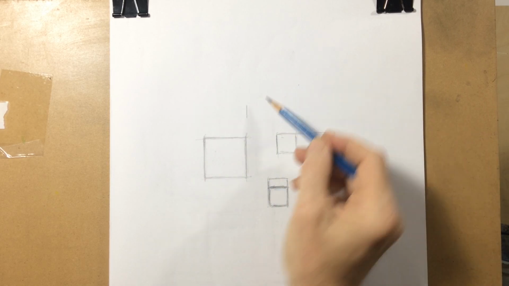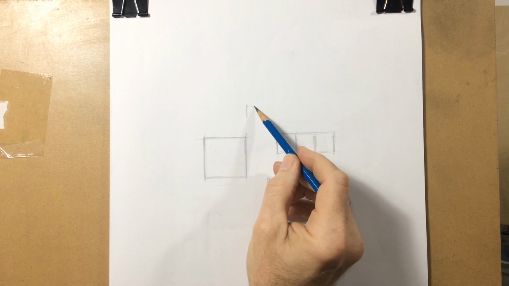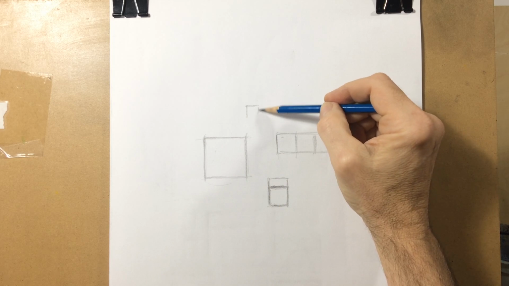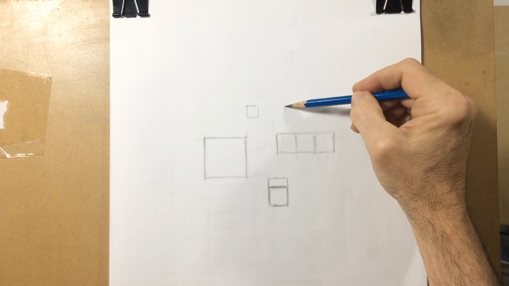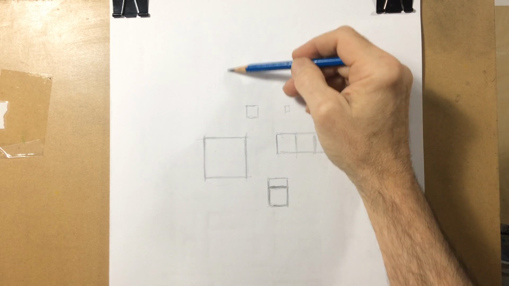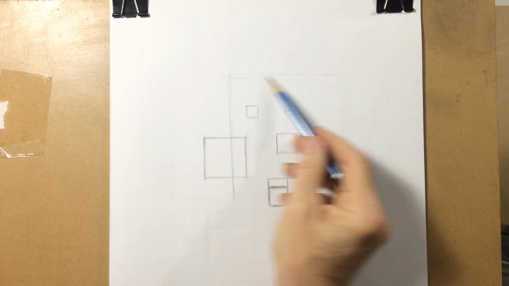So basically I'm thinking of something that is square, whether it is that size overall, or if it's a smaller square or a larger square.